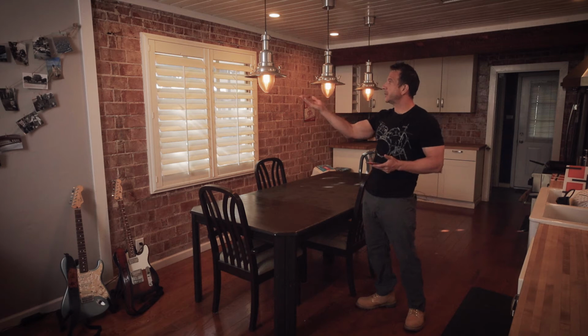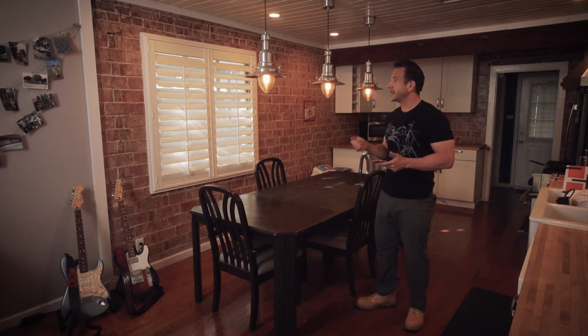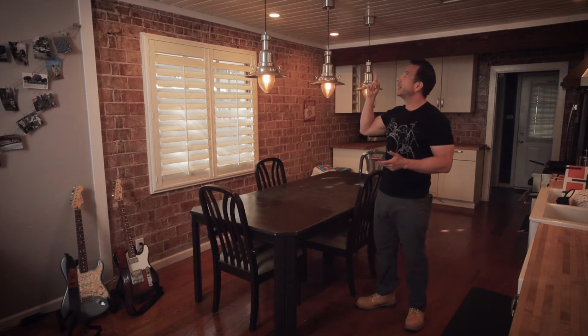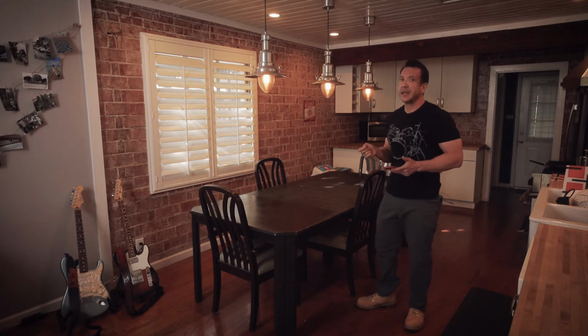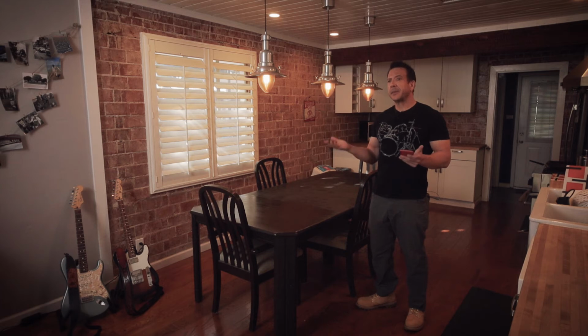For example, here these pendants, this is an incandescent bulb, an old style bulb. And that's one type. Up here in the recessed lights, that's an LED or light emitting diode type. And in some of the surface mounted lights, you might still have what we call fluorescent lights, those long 4-foot tubes as a light source.